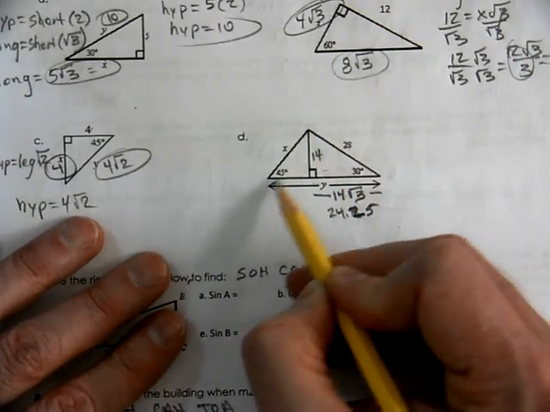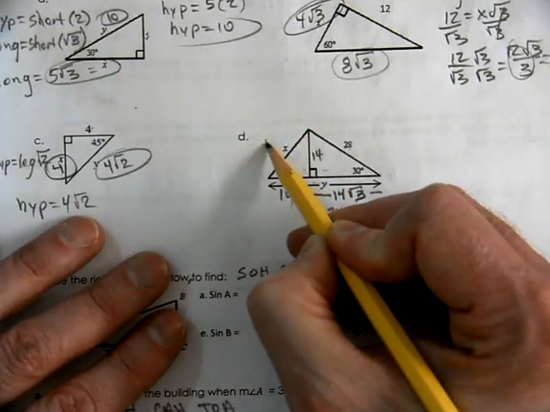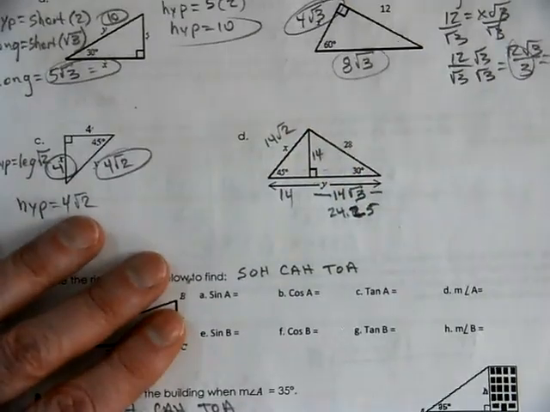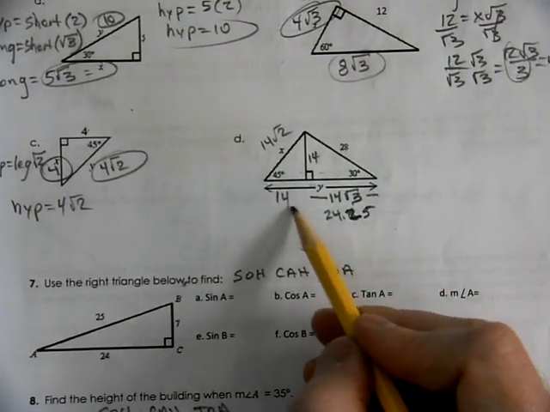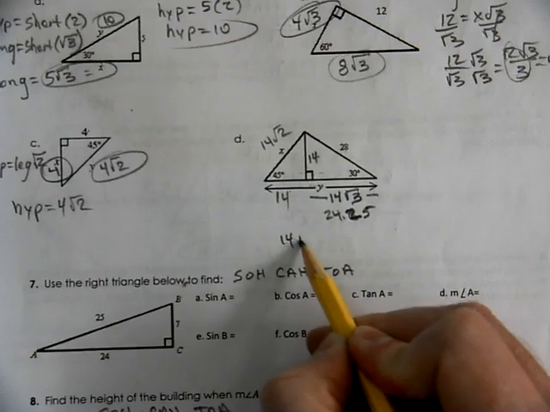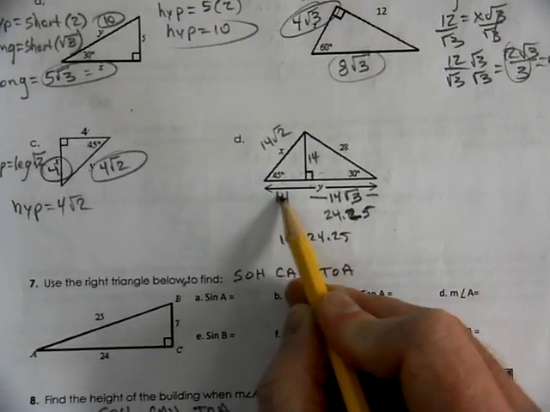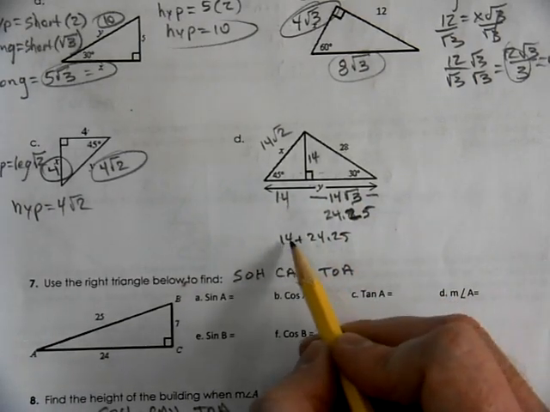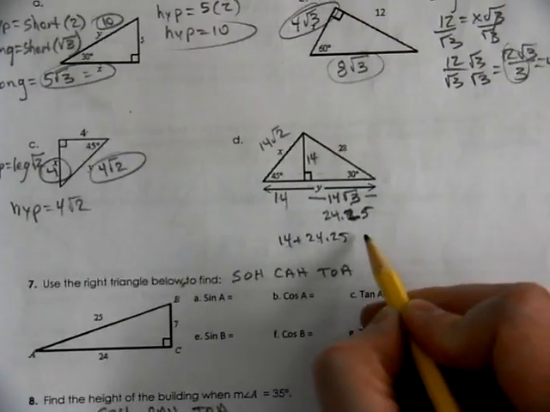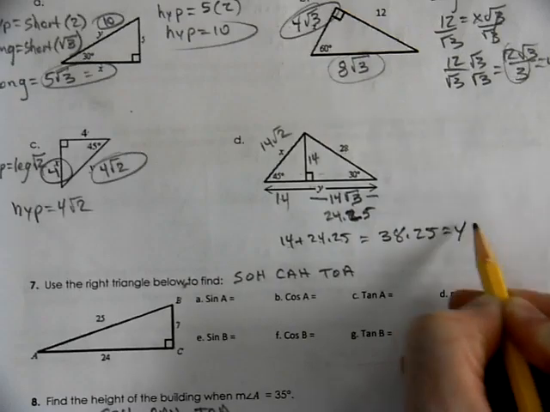If this leg's 14, we know this leg's 14. And of course, this would be 14 root 2. It's the leg times root 2. Well, we're looking for y also. So we need to take our 14 plus our 24.25. You cannot combine these. You can't call it 28 root 3. That doesn't work. But you can call it 38.25. That was y.